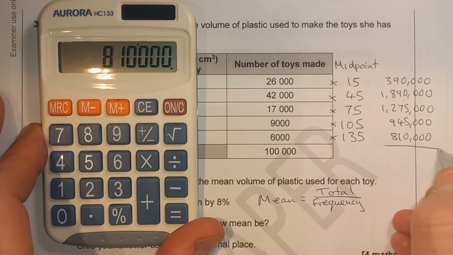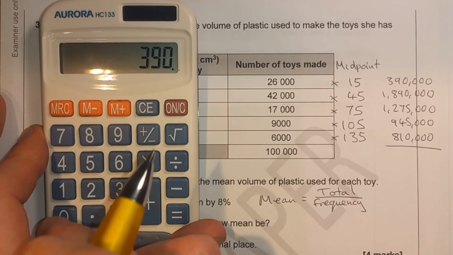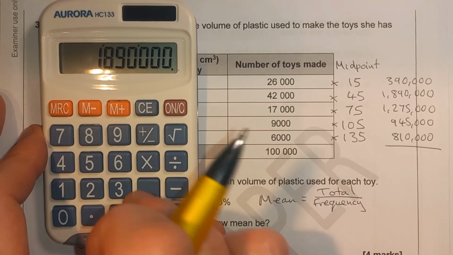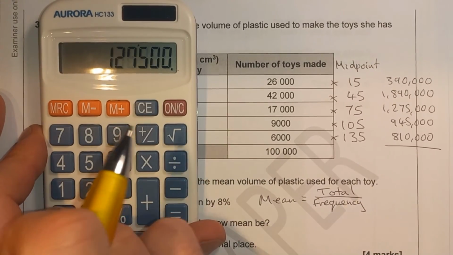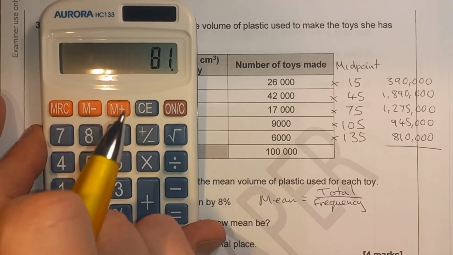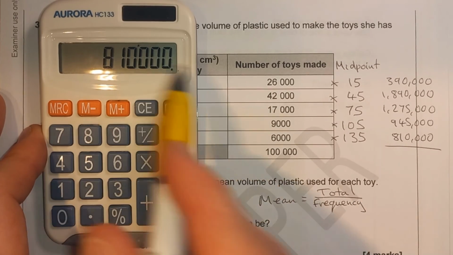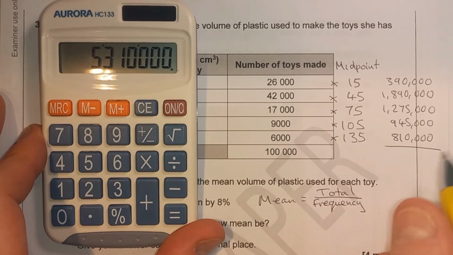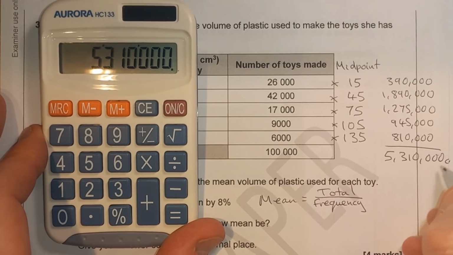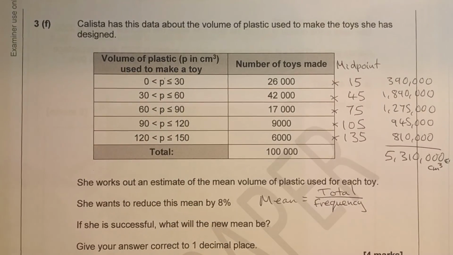Right, so if we add this up, this will tell us the total amount of plastic used for all of the toys. So 390,000 plus 1,890,000 plus 1,275,000 plus 945,000 plus 810,000. But this is where you can go wrong when you're doing all these thousands. It's very easy to put one too many or too few zeros. And we've got a total of 5,310,000. It's going to go off the page, centimetres cubed of plastic. Okay.